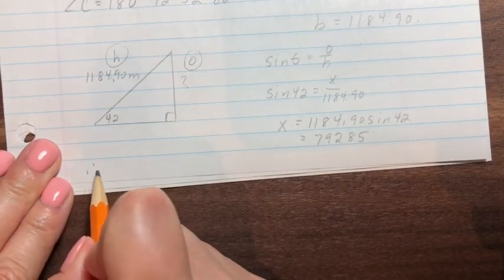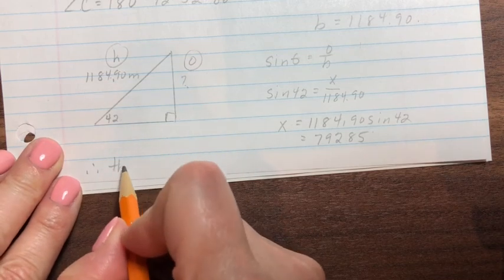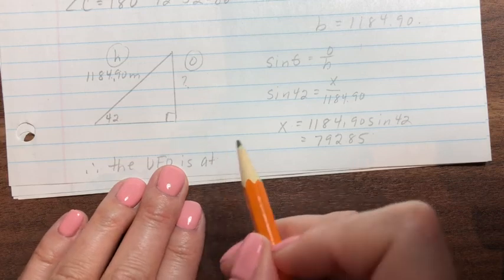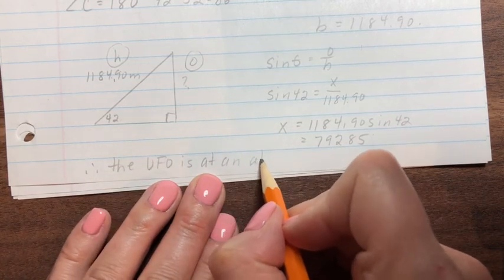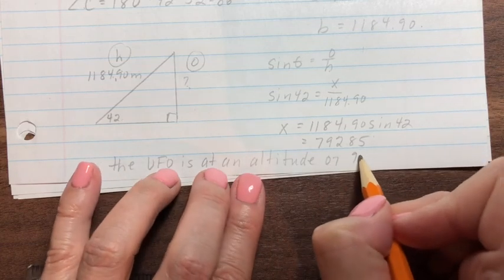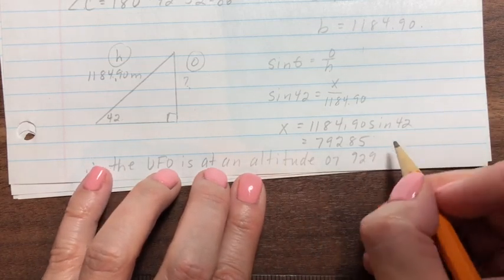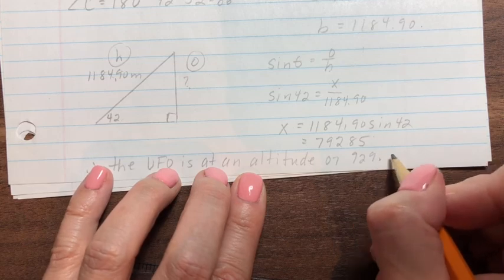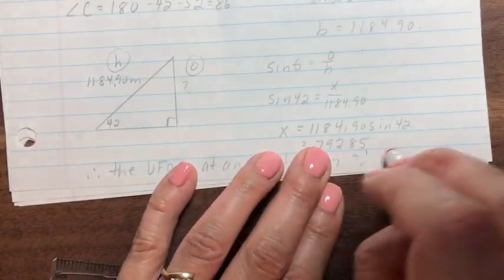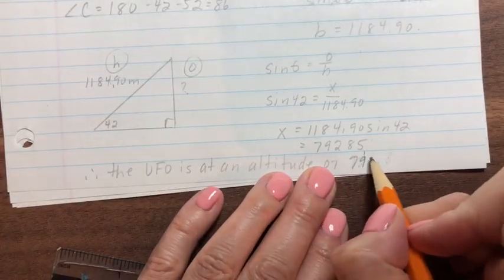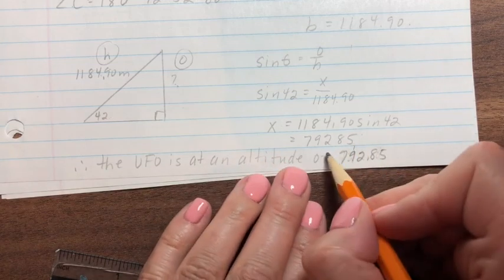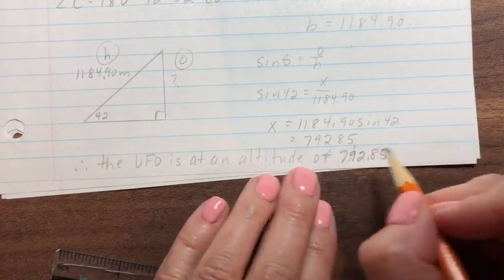So therefore, the UFO is at an altitude of 792.85. Whoops, I transposed my numbers. 792.85 meters.